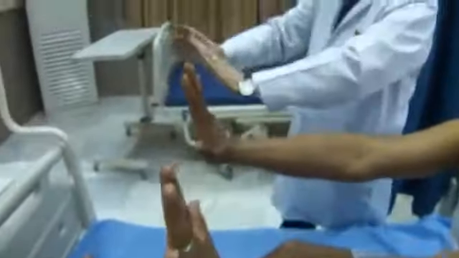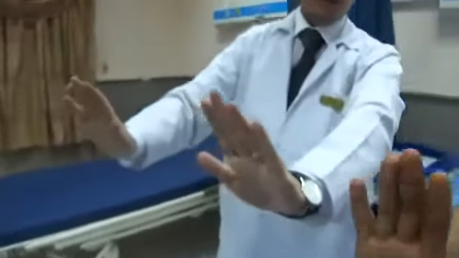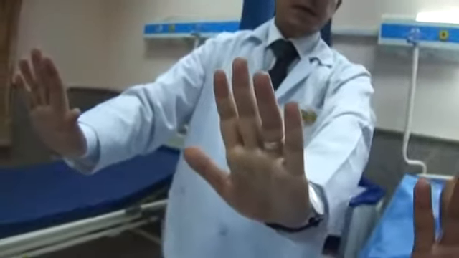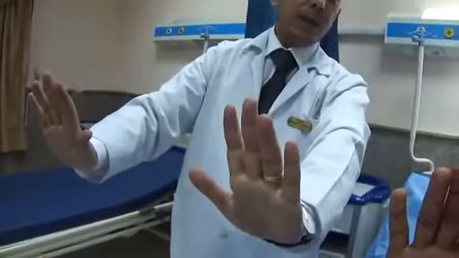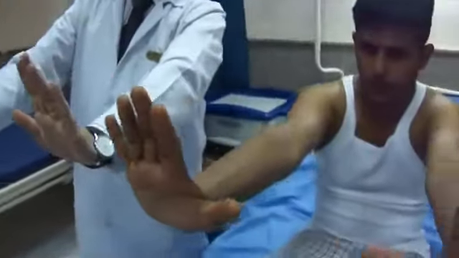also for 20 to 30 seconds. You can, in Arabic, tell the patient that he should mimic pushing something.